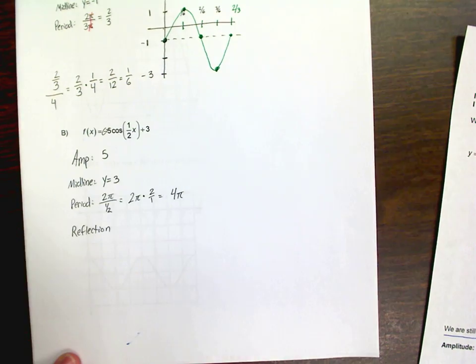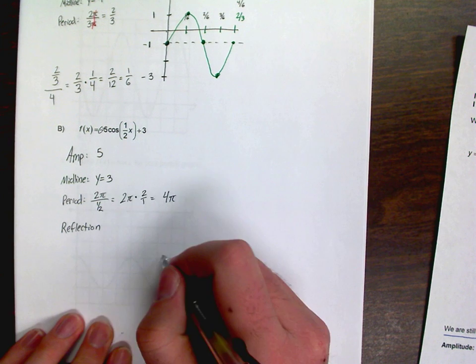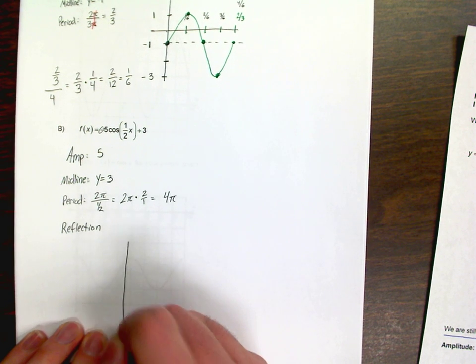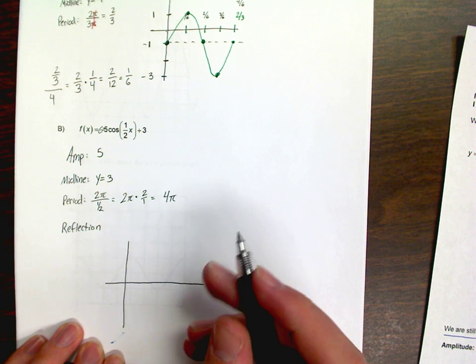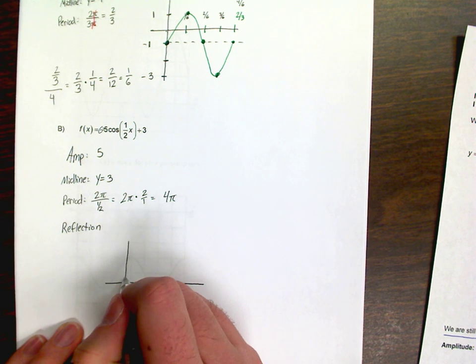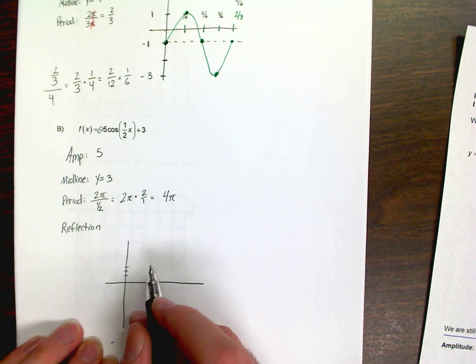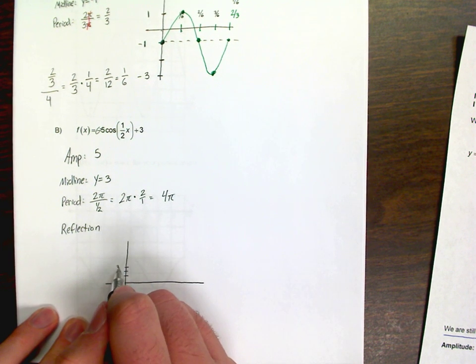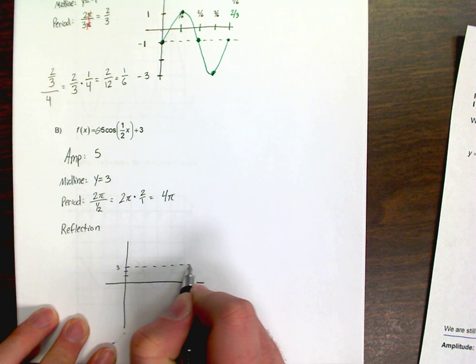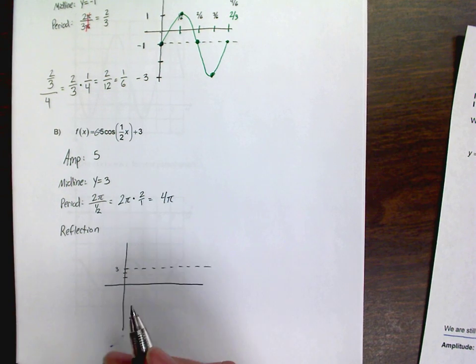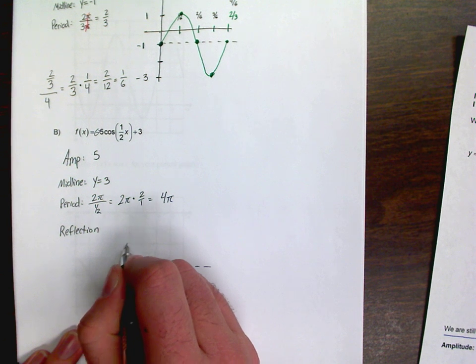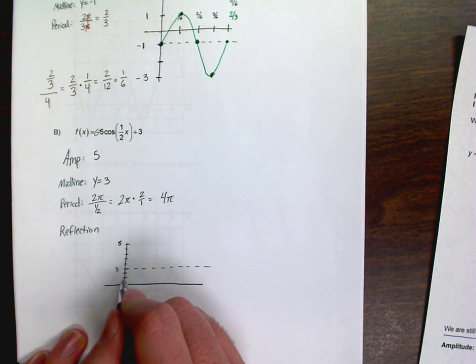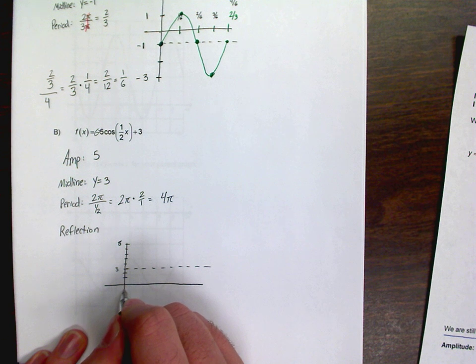Alright, here we go. Let's draw a grid, again, sticking to the positive side. Midline's at 3. I'm going to shrink this one down a little bit. So there is 3. Here's my dashed line. My amplitude is 5, so I need to go up and down 5. So 1, 2, 3, 4, 5. Puts me at 8. Down 5, 1, 2, 3, 4, 5. Puts me at -2. I do need to see those labeled.